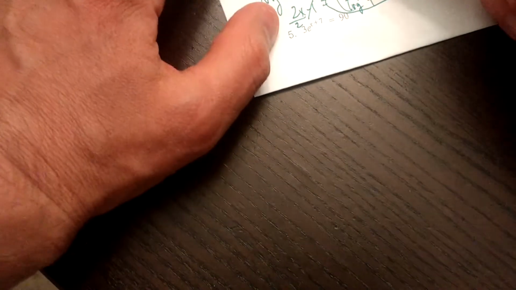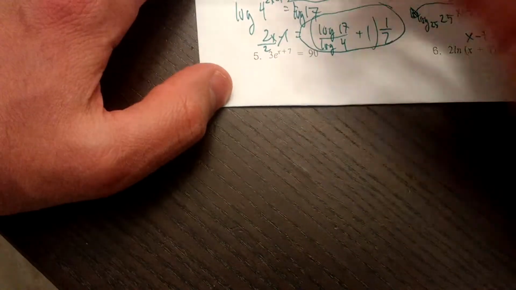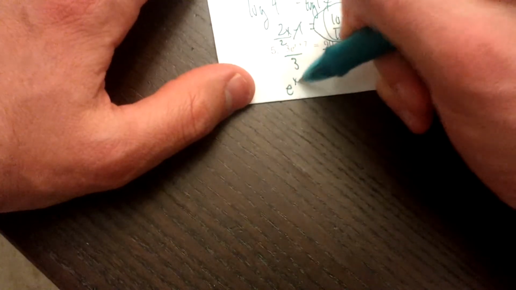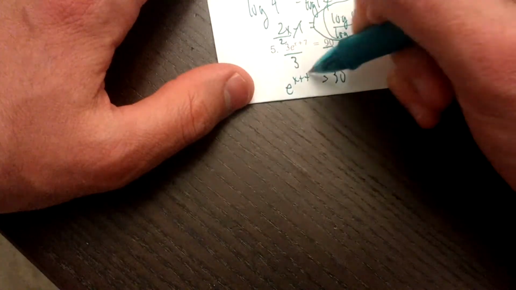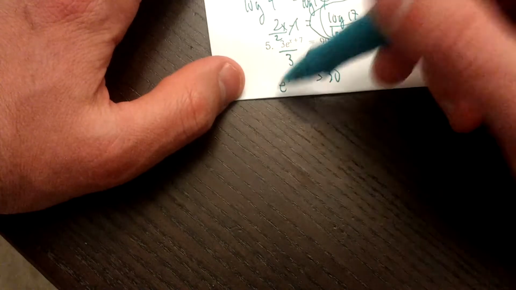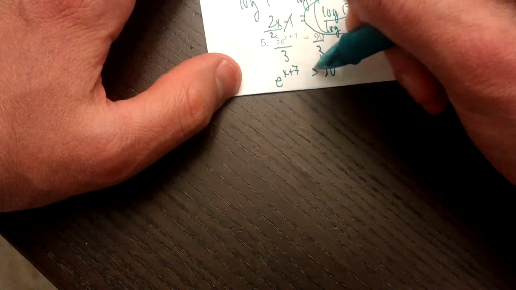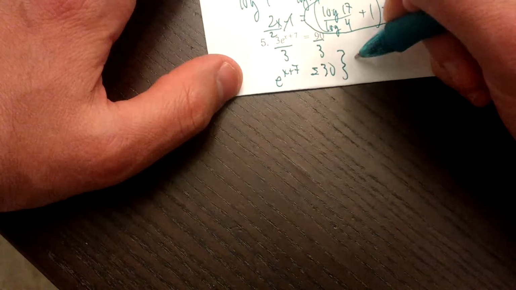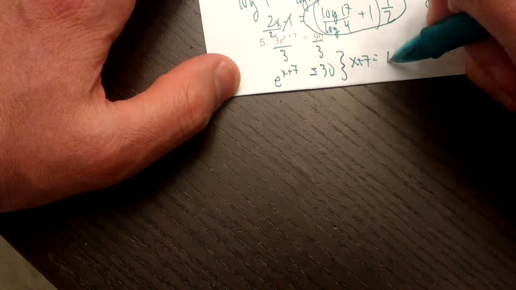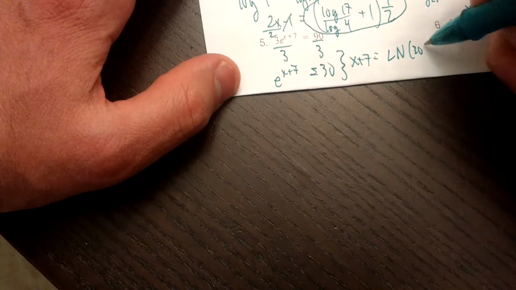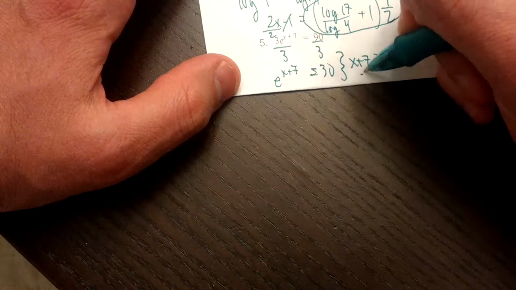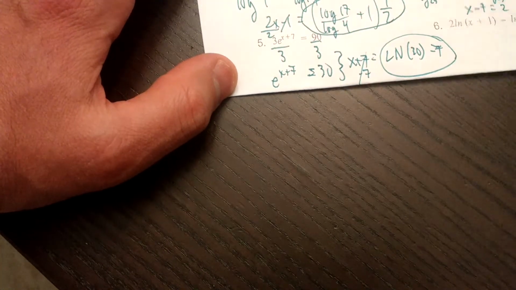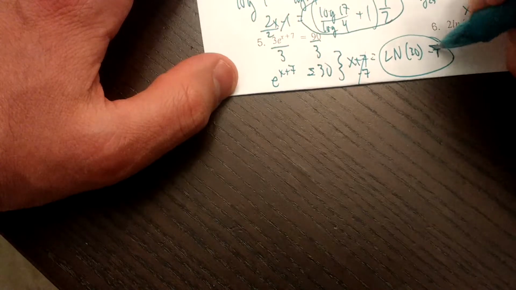Okay, number 5. Finally got an e problem. So we'll divide by 3 because that is not part of the exponential portion. e to the x plus 7 now equals 30. So we want to isolate x plus 7 and our base is e. We're going to use ln. Remember, ln finds the power that takes a base of e. So from there we get x plus 7 must be ln of 30. And then the last step would be to, of course, subtract our 7. So that's going to be our final answer for number 5. That is a 7, despite how I wrote it.